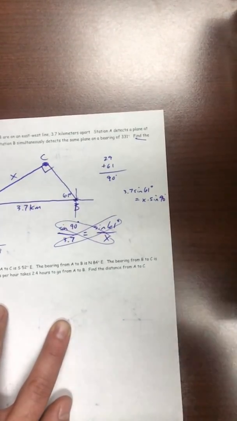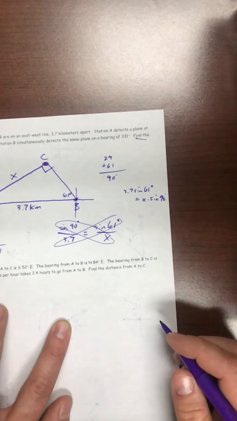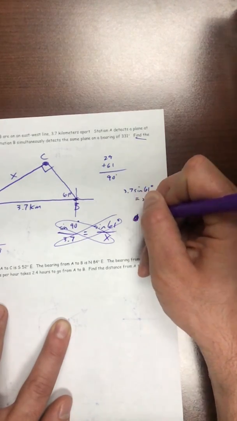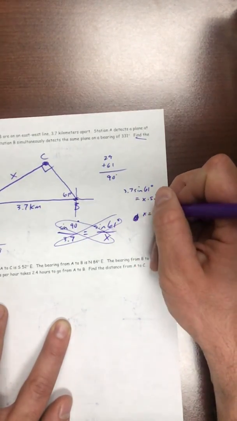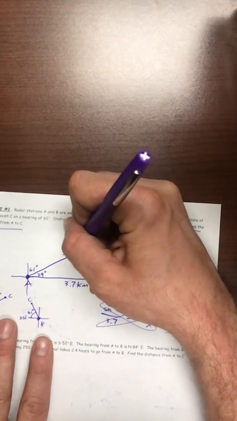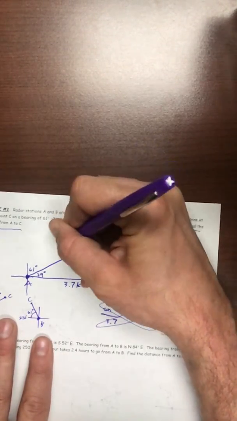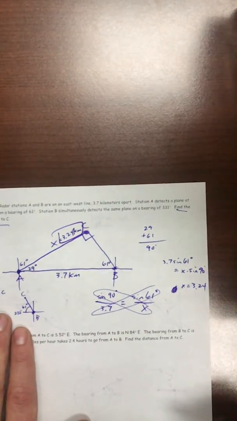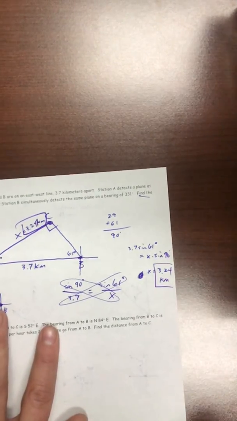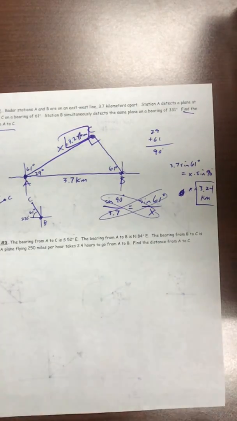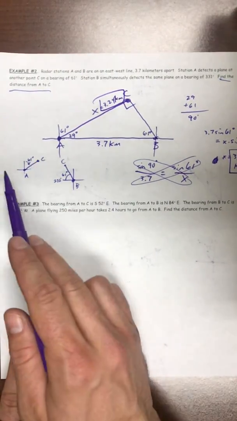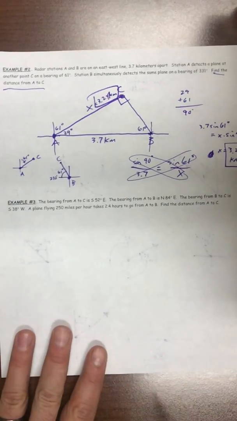When I crunch all of that out and solve that, you guys have been doing that for a while, I'm not going to go through all that. I get my distance, which is x, being equal to 3.24. So I'm going to label that here, 3.24, and we are in kilometers. So x is equal to 3.24 kilometers. So it's not that much different than what we've been doing. I think the big key is that you start with a north, south, east, west line and figure out which direction you're working in.